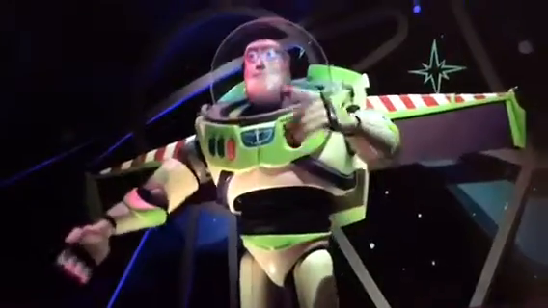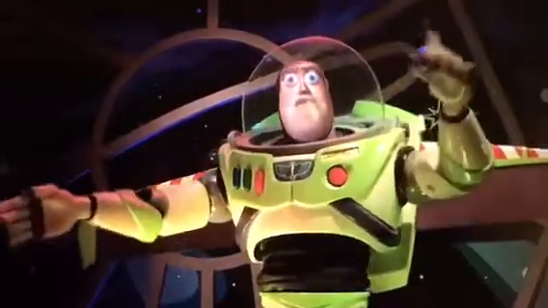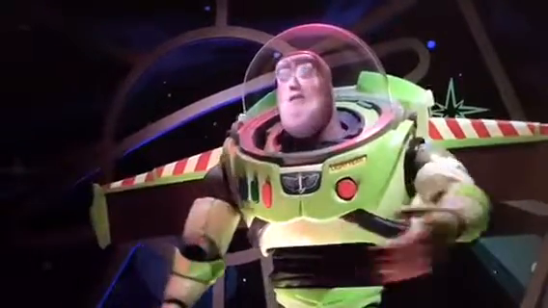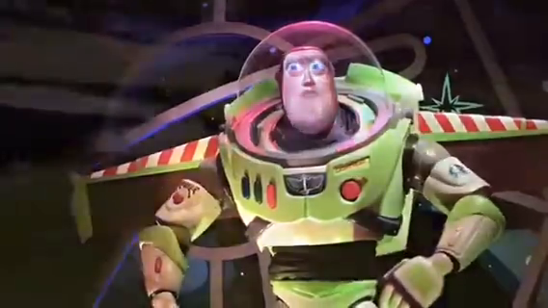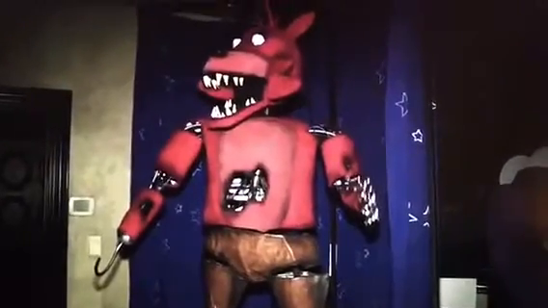Buzz Lightyear is a more advanced animatronic at Disney with elaborate movements and good facial expression. They're implemented during video games, and they are often used during Halloween.